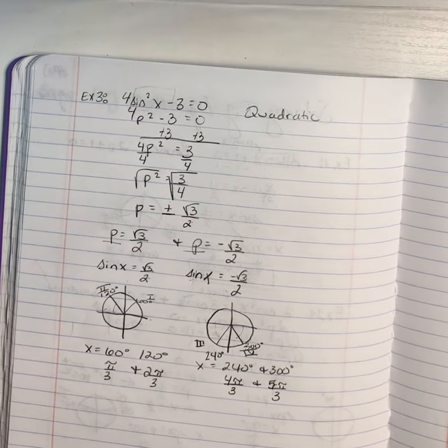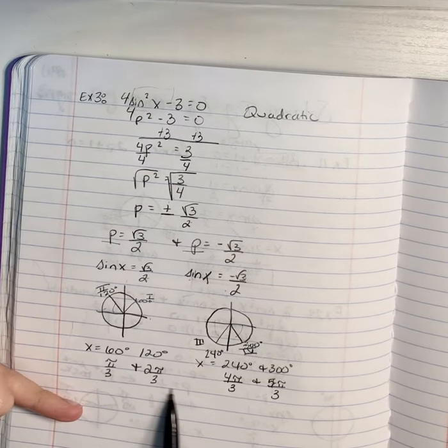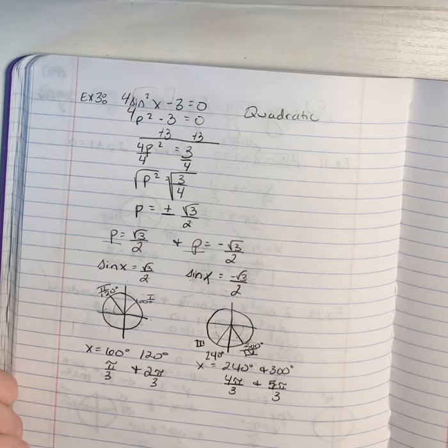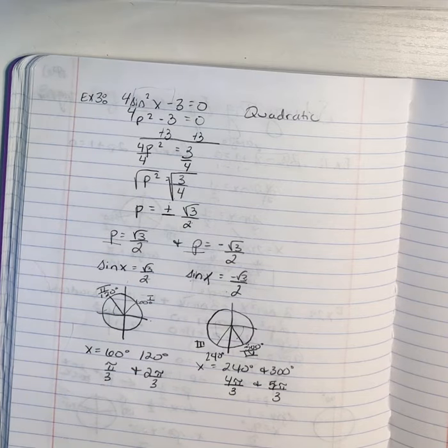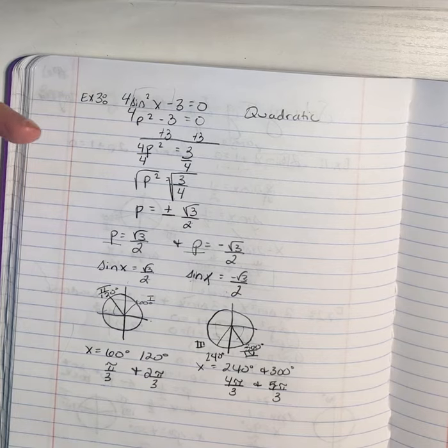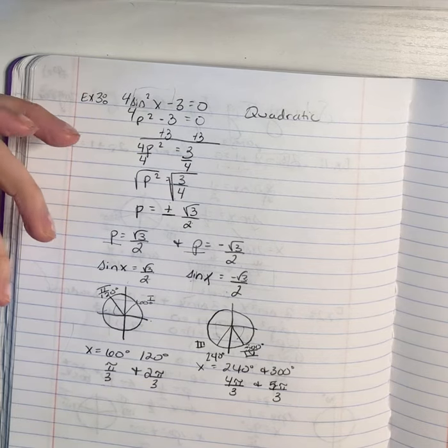So essentially what this means is that if I plug any one of these angles, which is 60, 120, 240, and 300 degrees, in for x into this equation, and I simplify it, no matter which one I plug in, it's going to give me an answer of 0. And if you don't believe me, once again, you can just substitute it or plug it into your calculator or try it by hand, and you will get 0 no matter which one you plug into the equation.